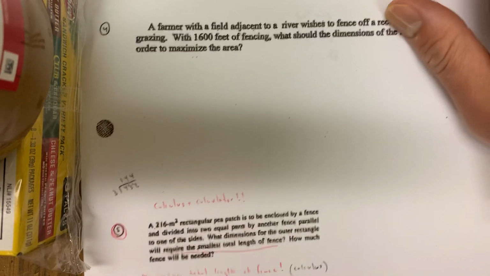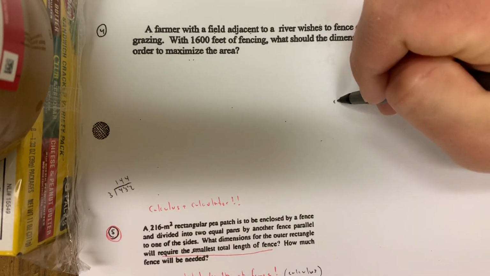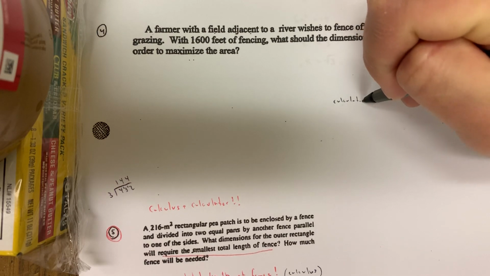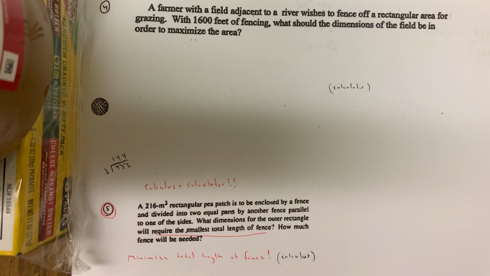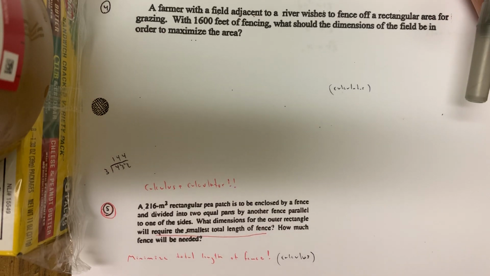Now we'll do a calculator solution. So we'll go calculator. What did one calculator say to the other calculator when they were leaving each other? Calculator, instead of like, see ya later.